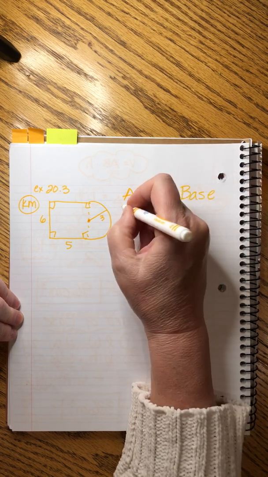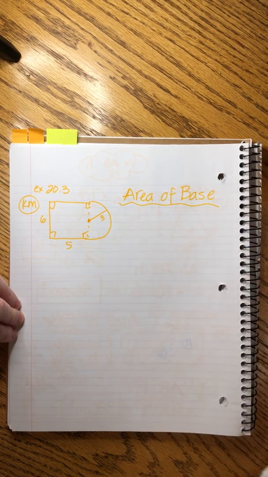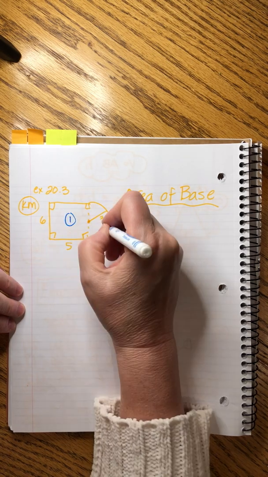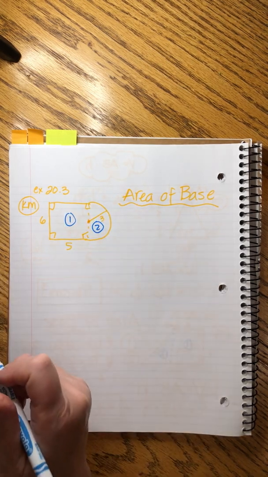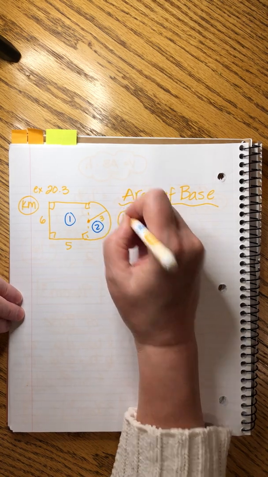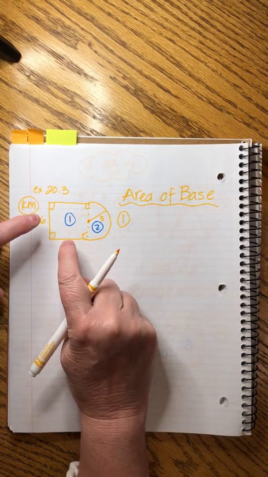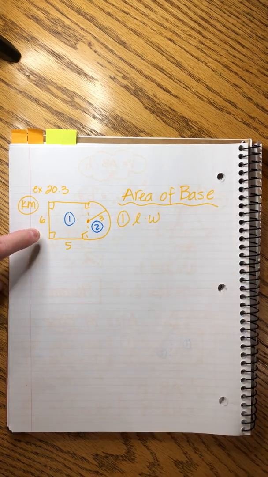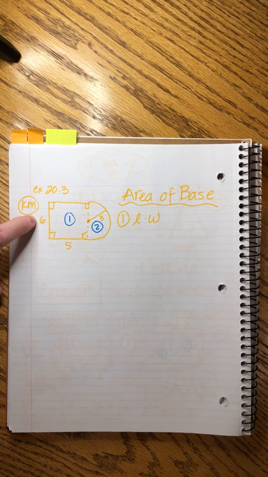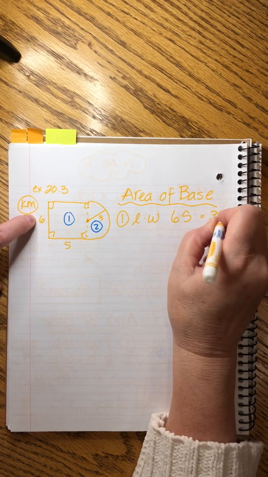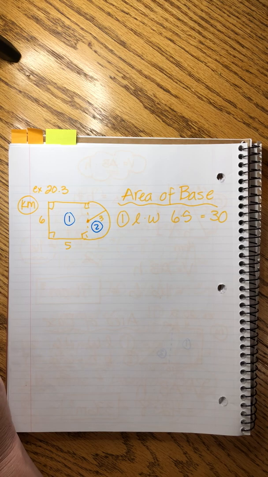Okay, I like to start my calculation with that. So what I'm going to do is say 1 and 2, just like we did last time. I don't know why I'm doing that in another color, but I am, just to help it jump out. So the first thing we want to do is find the area of this rectangle. Length times width. I write my formulas down so anyone could see how I did it. It's 6 times 5, and that equals 30. Don't worry about the units, just the calculation.